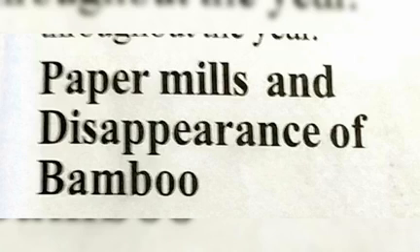Paper mills are generally established near forests, where bamboo and other softwood trees are available, because they want raw materials from the forests. The paper mill engages contractors to supply bamboo and other required raw materials.